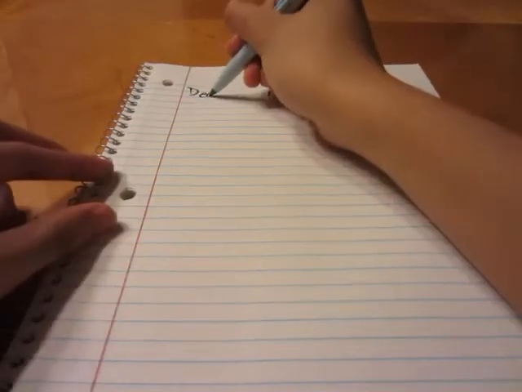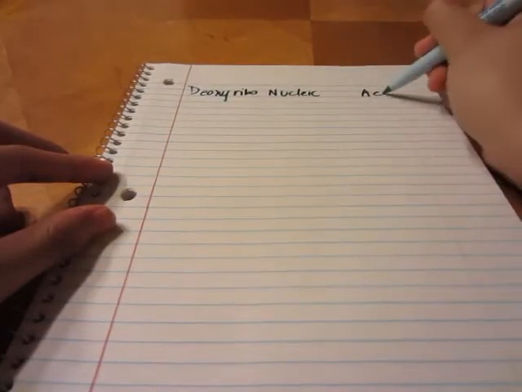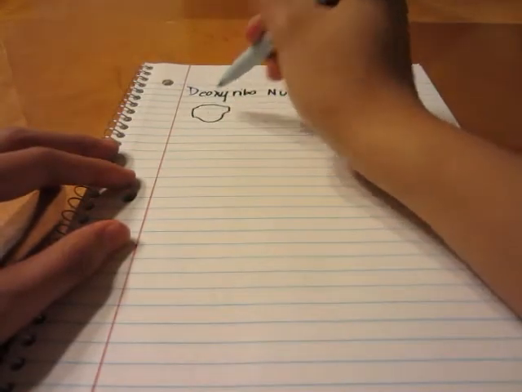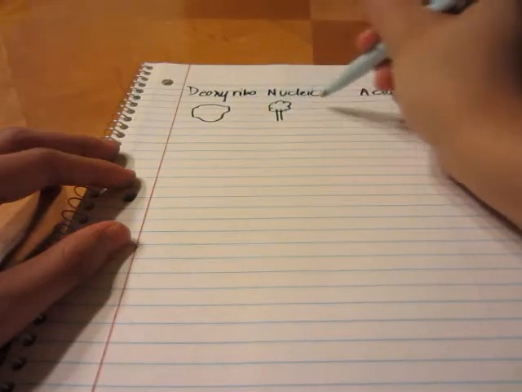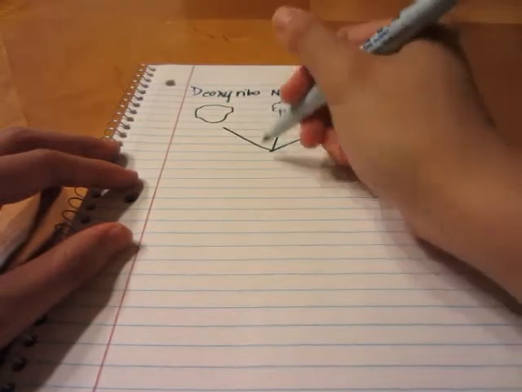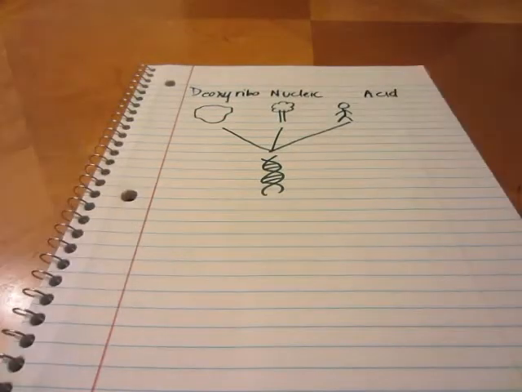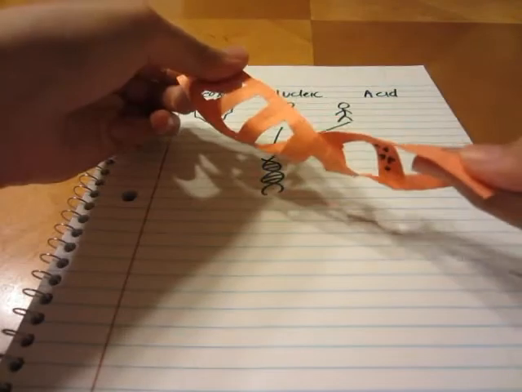Hello guys, today we're going to be talking about DNA, which stands for deoxyribonucleic acid. DNA is an essential component of all life, from the smallest amoeba to larger organisms such as plants to humans ourselves. And we all share the same basic structure of a double helix. This double helix is basically just a ladder twisted, so it looks a bit like that.